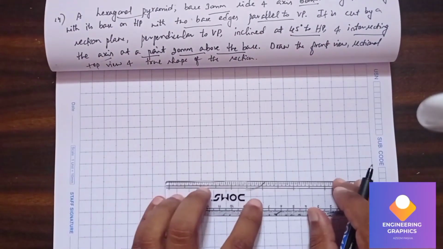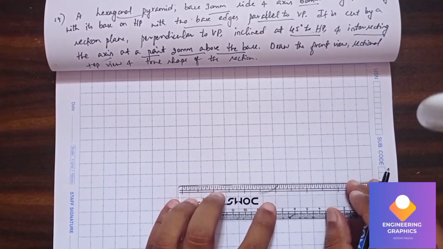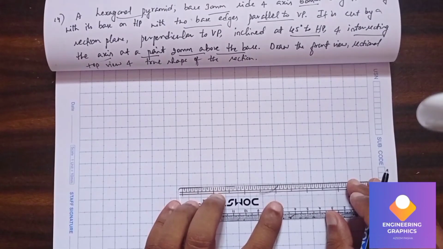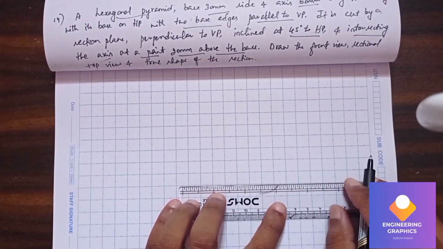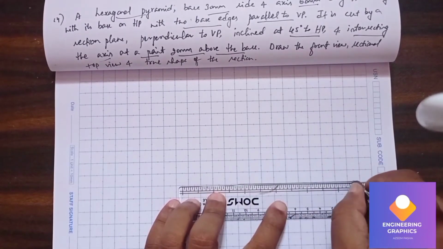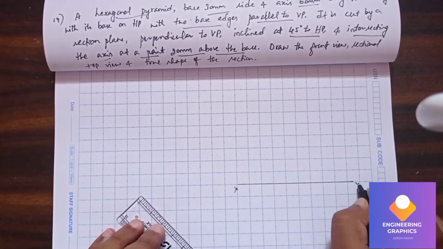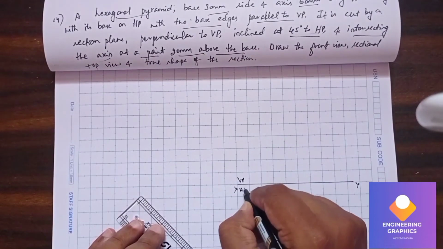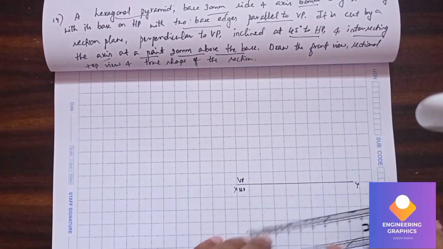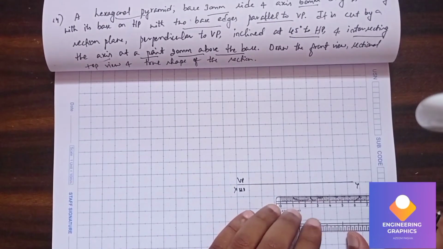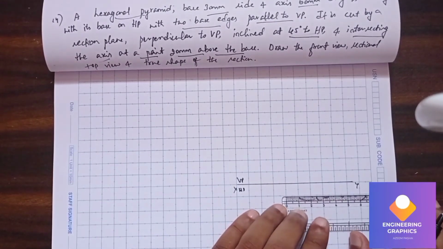Here I'm going to construct the XY line, VP and HP. So it has to be parallel, dimension 30. Parallel means like this.